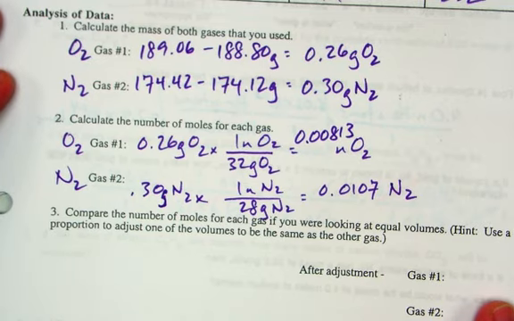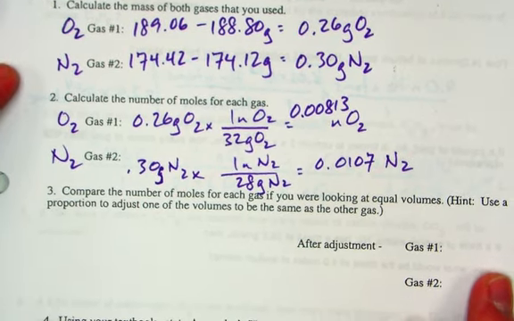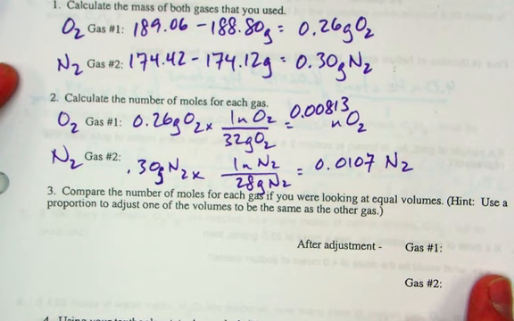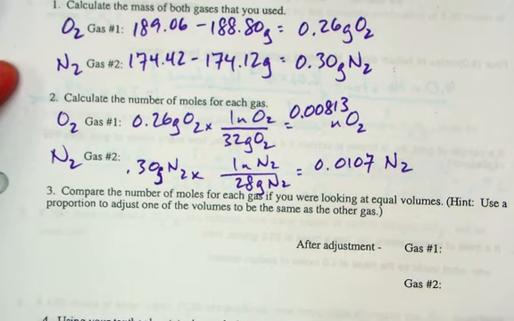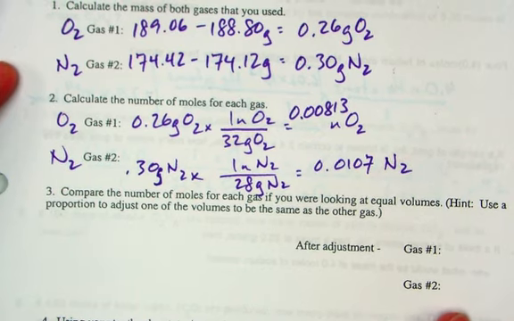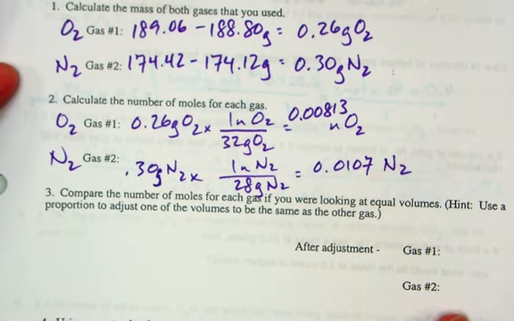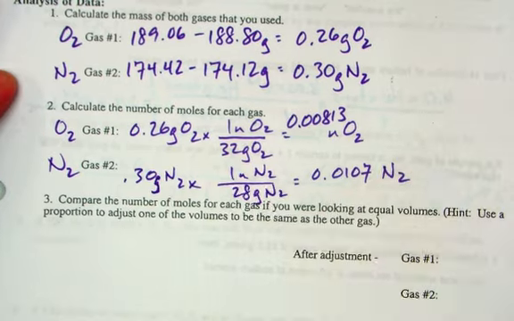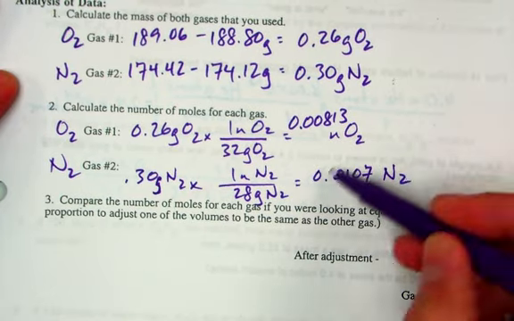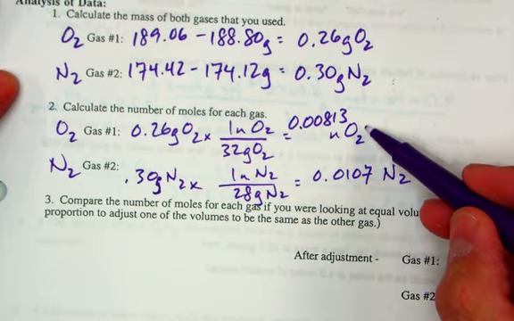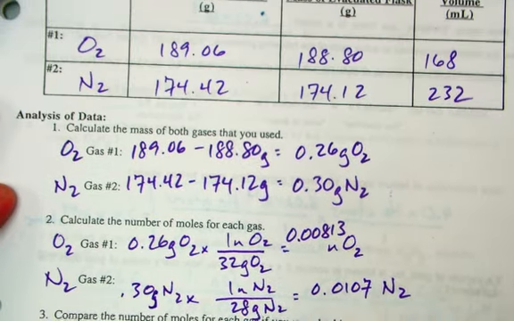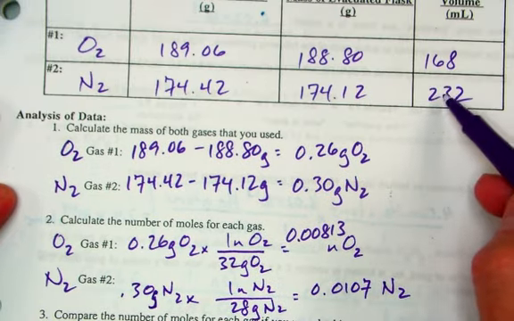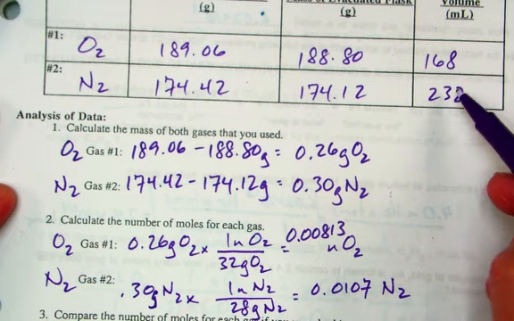Okay, so why do we do this? Well, we're trying to figure out something that Avogadro, amongst giving us Avogadro's number of 6.02 times 10 to the 23rd atoms or molecules, worked out. What we want to figure out is the relationship between moles if you have equal volumes. What we figured out is that we have more moles of N2 than we do O2. That's to be expected. This is the volume for nitrogen, and if you have more volume, you should probably have more moles, so it's not too much of a shock.